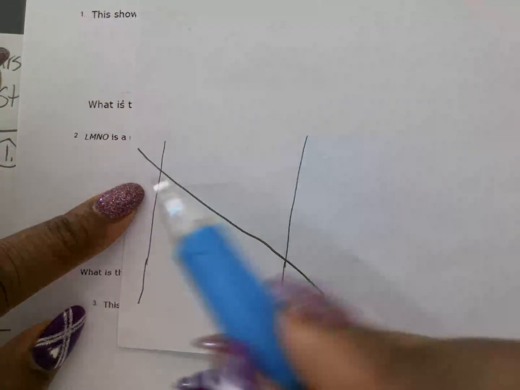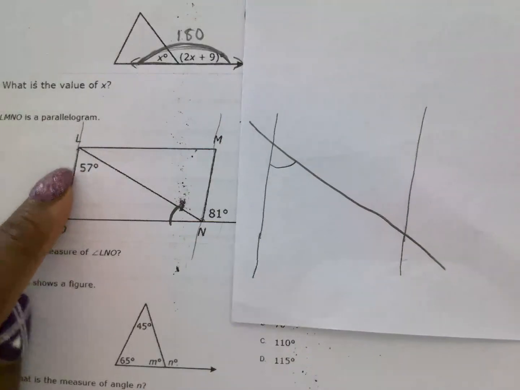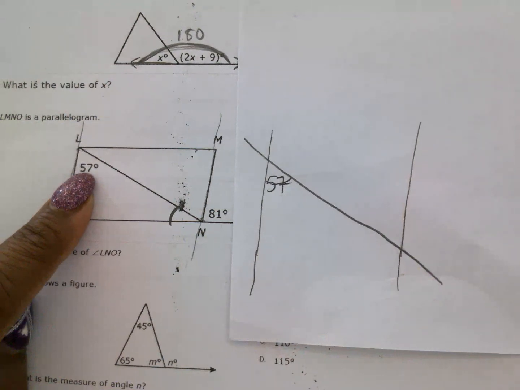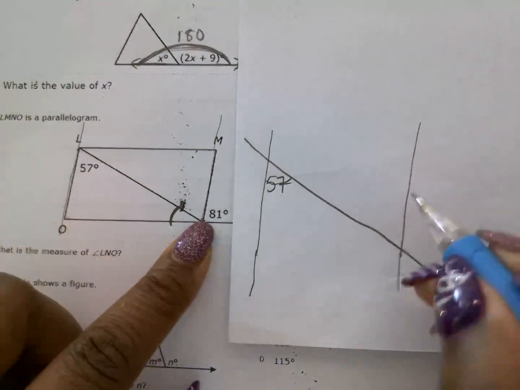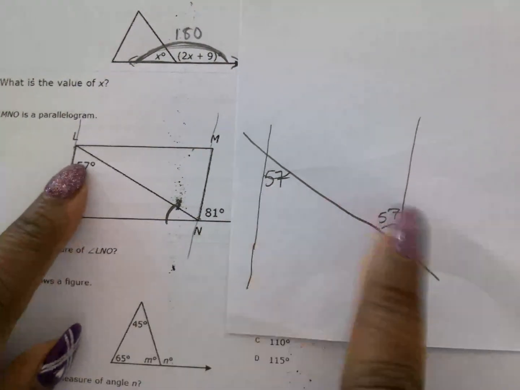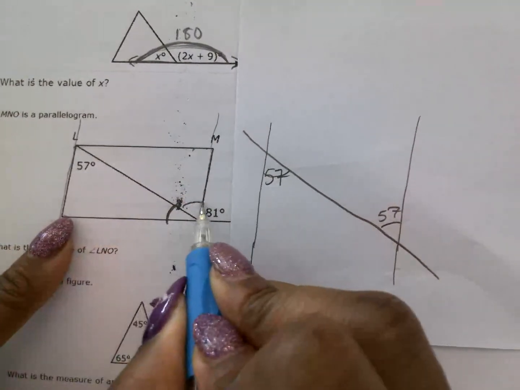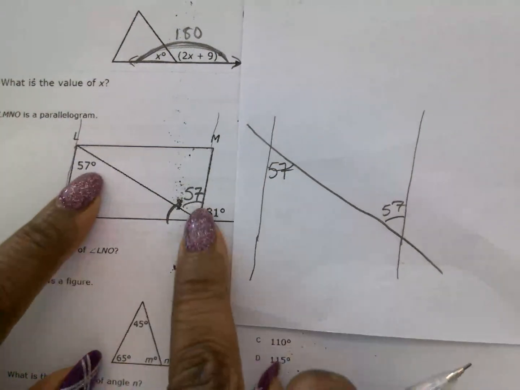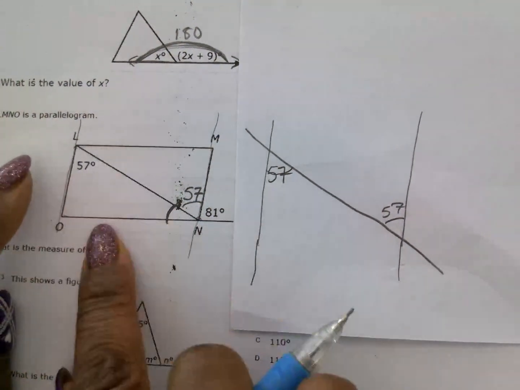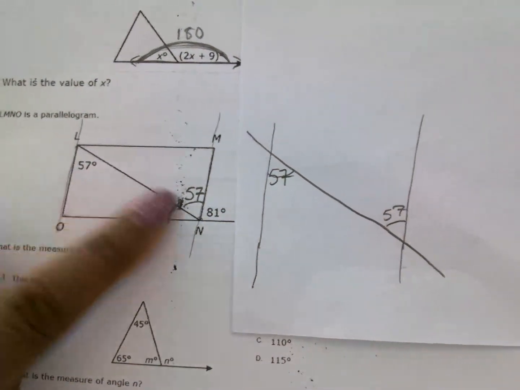So if I'm just looking at these two lines and this transversal line, then I know that this angle right here, slide this out, this angle right here, which is 57, is the same measurement as this angle over here, which is 57. Okay, so these two angles are alternate interior angles because they're on the inside and on opposite ends. So this angle right here is also 57. Okay, these two angles are alternate interior. All right, these other lines are kind of distracting, so it's hard to see. So that's why I just drew those. All right, so now I know that this is 57.